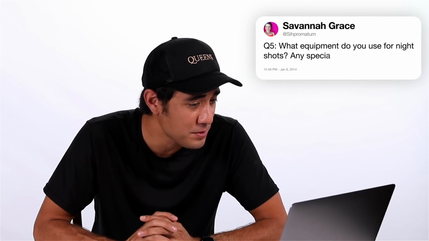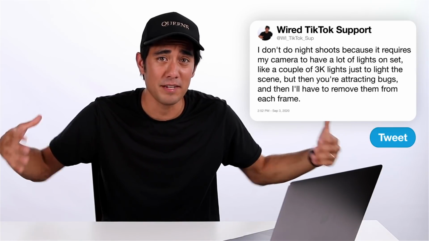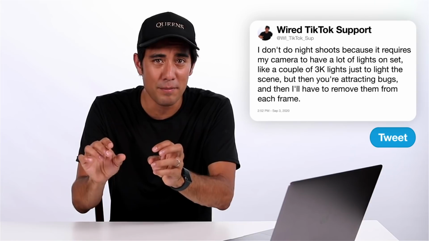So C. Promatum asked, what equipment do you use for night shoots? Any special editing techniques? There's actually a couple reasons I don't do night shoots. One, it requires my cameras to have a lot of light on set. So I'm using a couple different 3K lights just to light up the scene, but then you're attracting bugs. You're getting mosquitoes in the frame, and I can't have that because I'd have to remove them each frame.